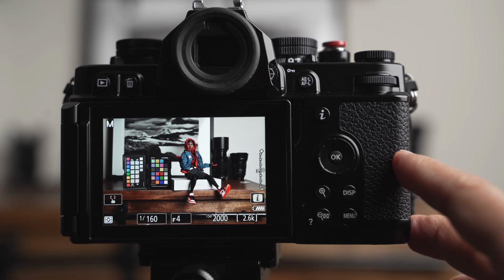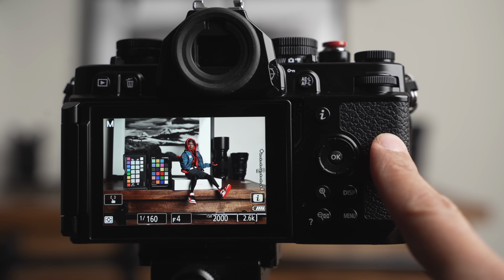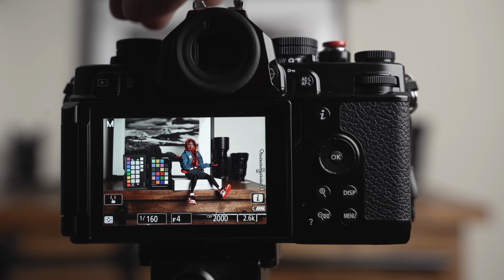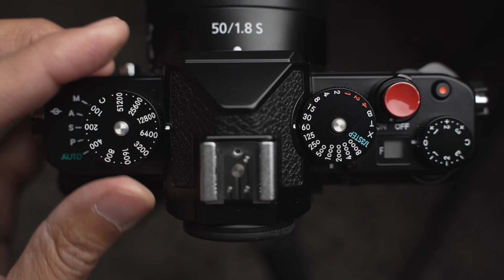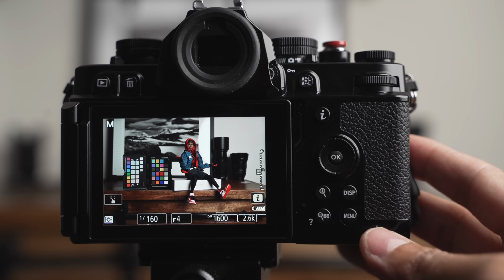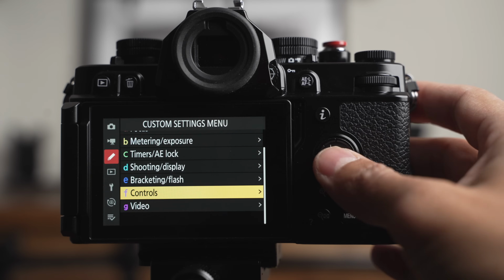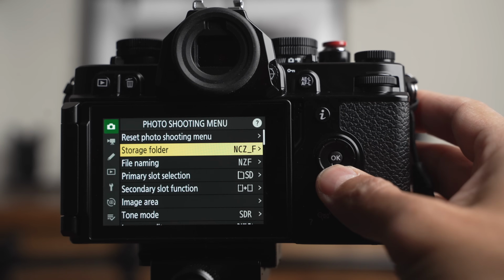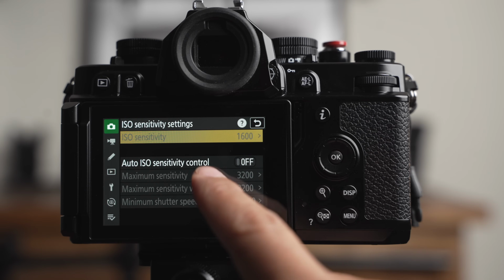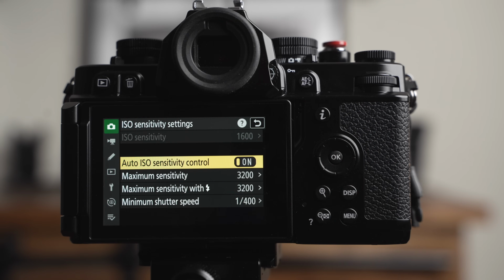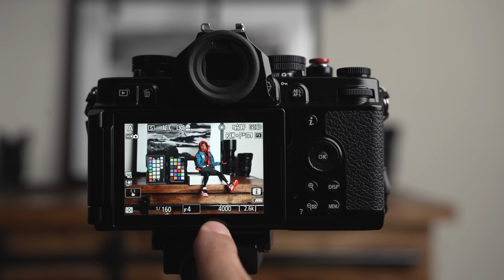All right, let's talk about auto ISOs. This is where the camera picks an ISO for you. And right now my dial is active. It's pointing to a specific ISO, but you can activate auto ISO a couple of different ways. The first way is through the menu. So if you go to your menu and go to your ISO sensitivity, you will see that you can turn on auto ISO there. Now you'll notice that auto ISO is displayed there and it's flashing.